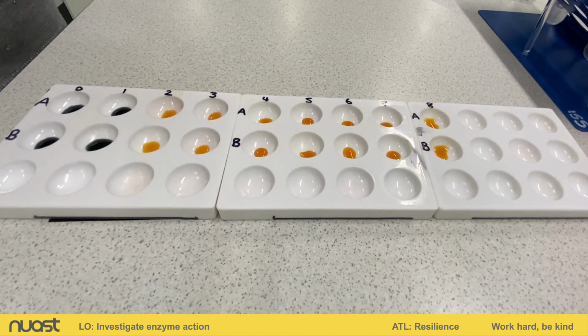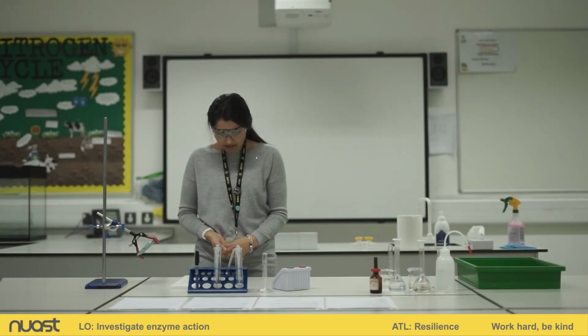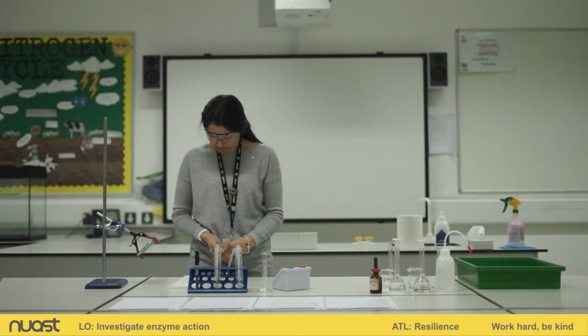Okay, so at 1 minute, our solutions are still blue-black when mixed with iodine.